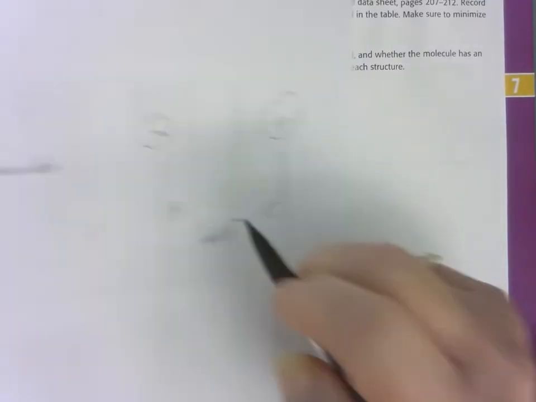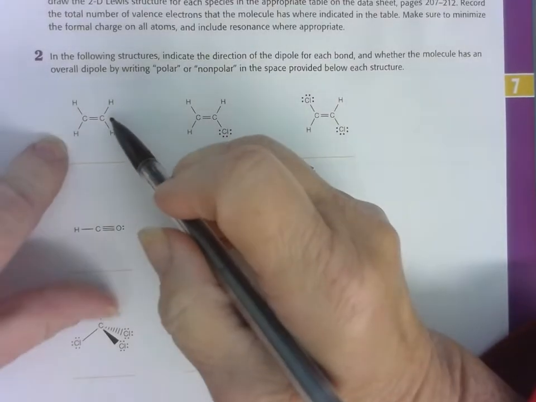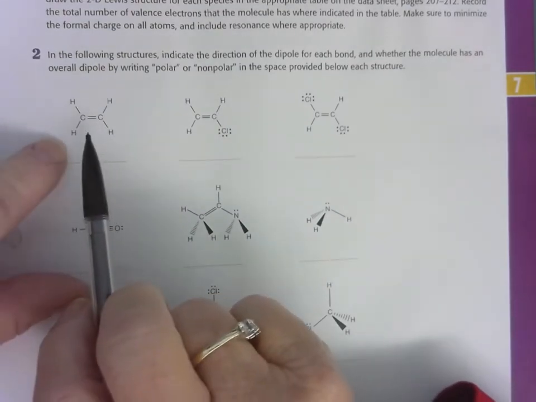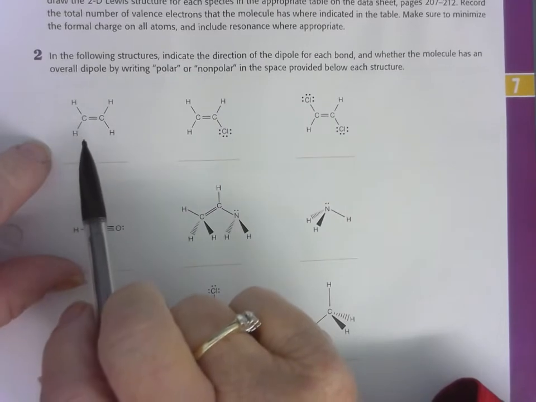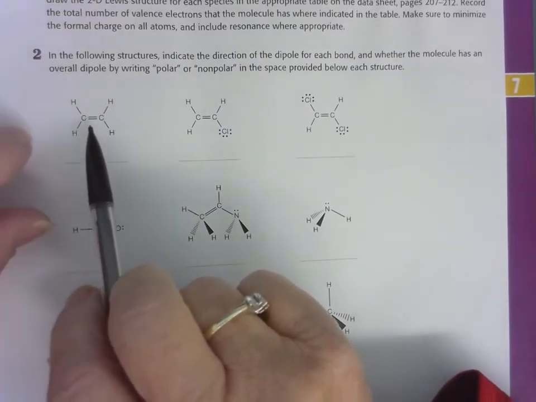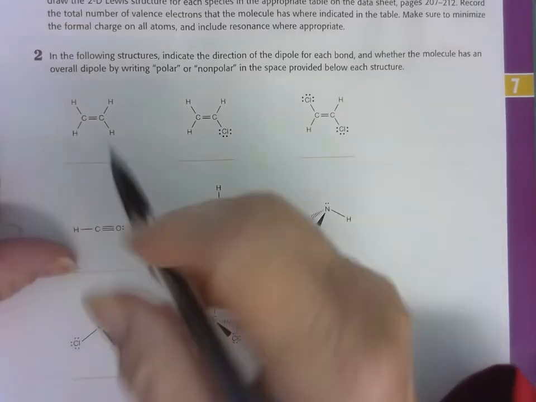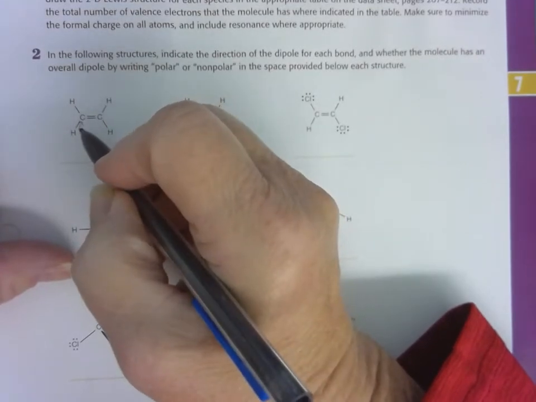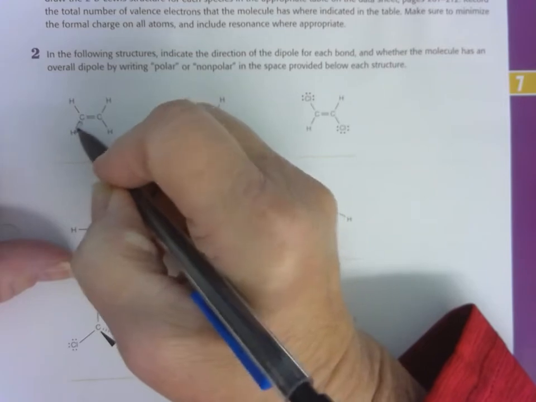So let's look at these molecules here. First of all, we have to look to see if there's an area that's going to pull the electrons closer to it than others. So once again, we go to our friend, the periodic table, and look at electronegativity. Carbon is more electronegative than hydrogen. So the electrons are going to be attracted to the carbon, and so this is going to be like a positive area, and that's going to be a negative area.